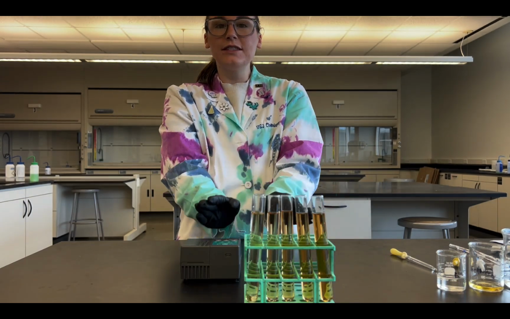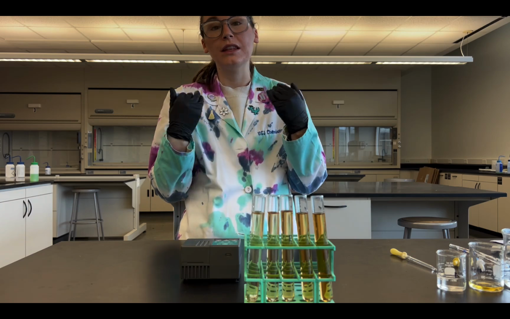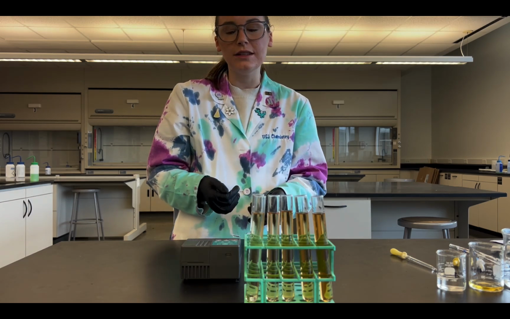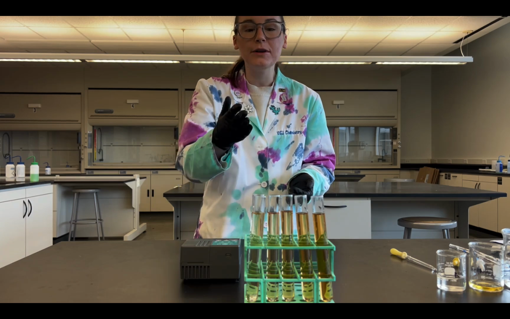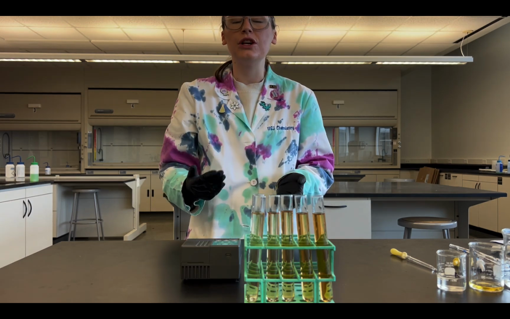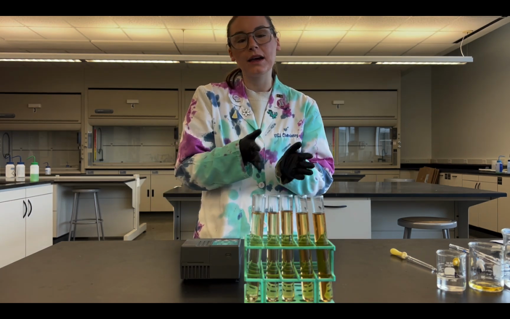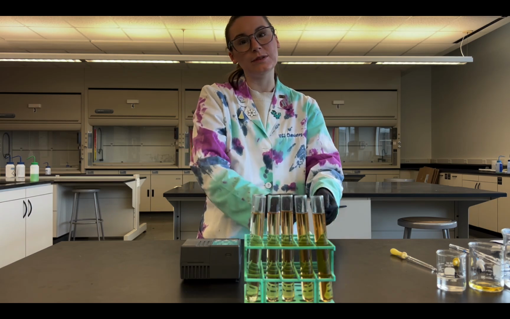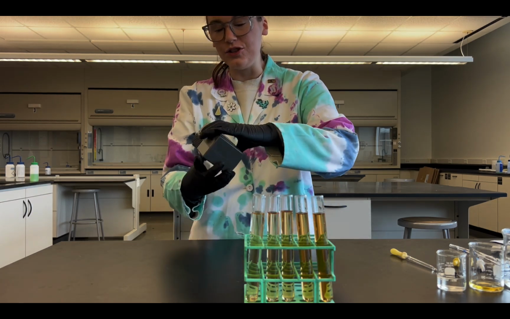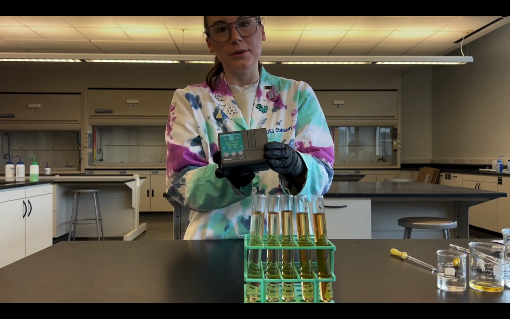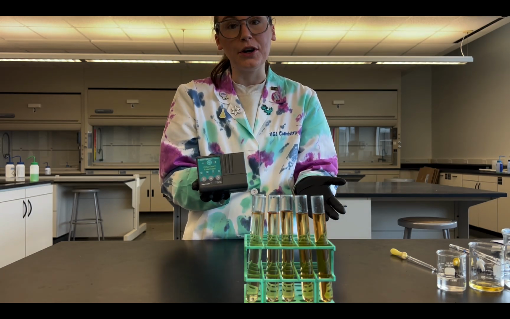So now that we have our standard solutions and we can now calculate their concentrations, the next thing that we need to find is the absorbance. How much light do each of these solutions absorb now that my concentrations are varied at specific amounts that I now know? So what we're going to do for that is use this thing called a spectrophotometer, also known as a colorimeter.